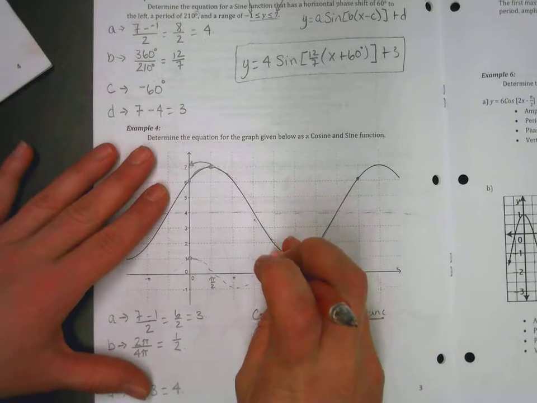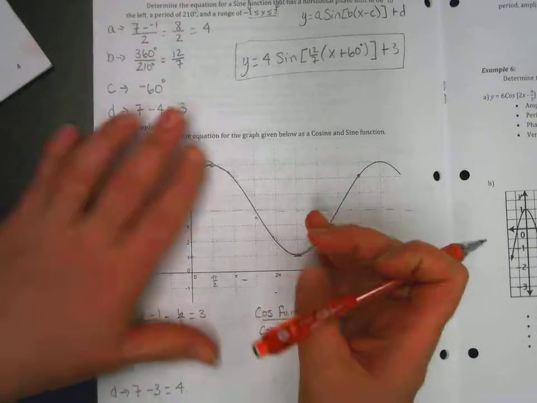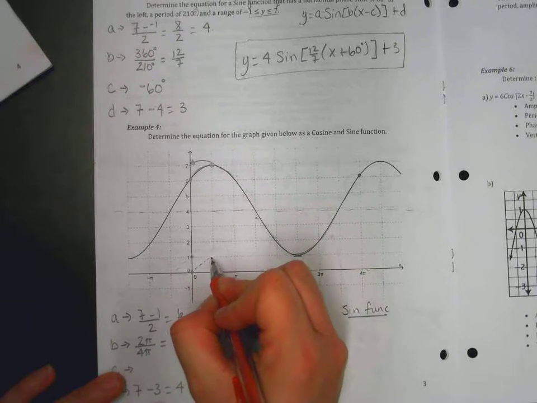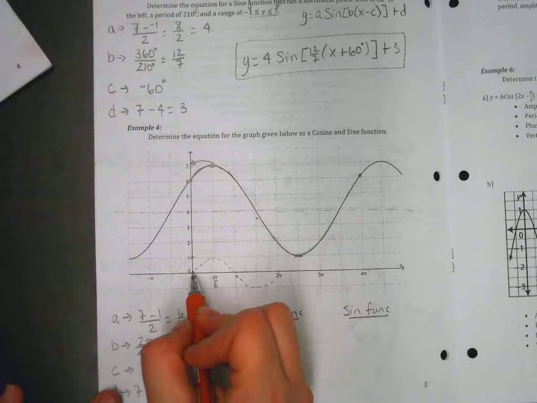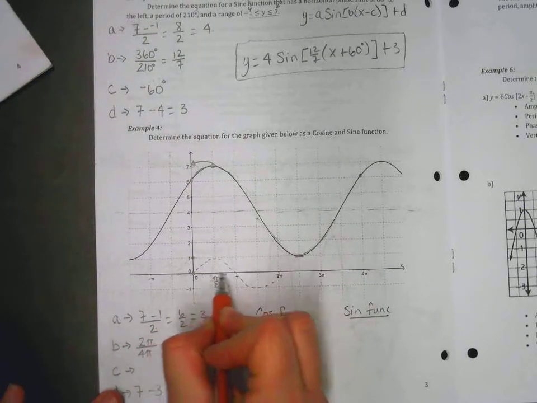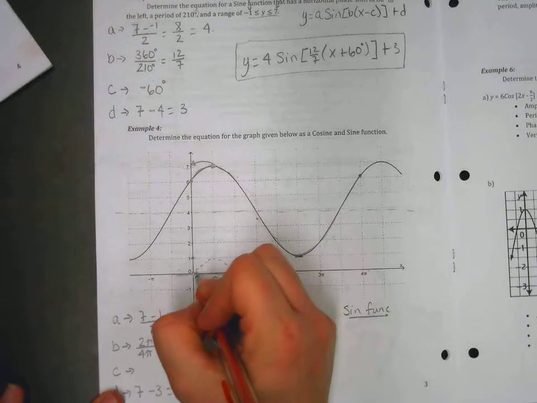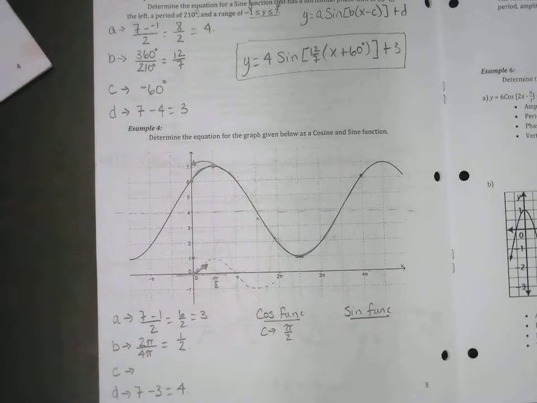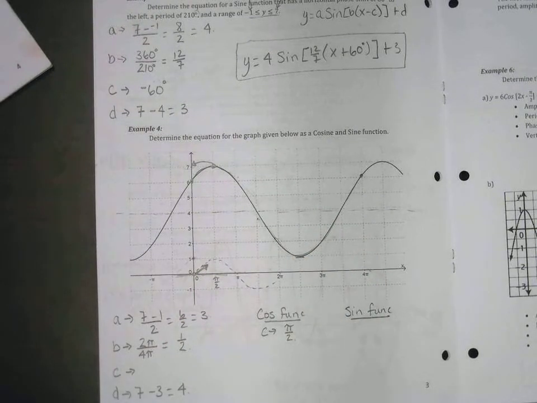Sine function's a little bit tricky, so now I want to visualize what our sine function looks like. So the sine function normally starts at 0, 0. It comes up and around. So technically my start point of my function starts at the central axis, and the curve of the graph starts in a direction of going up. So you want to look for that same direction off your central axis to get your phase shift.